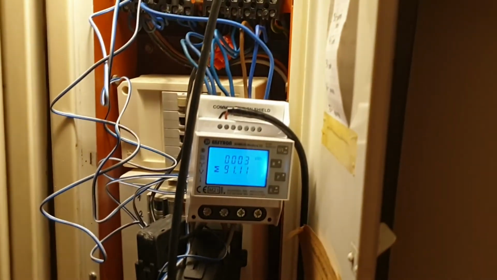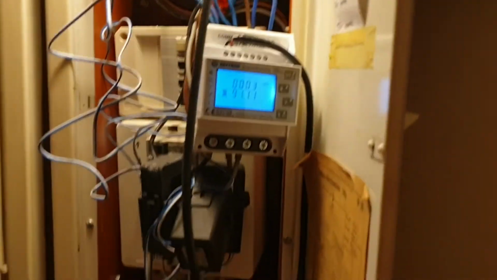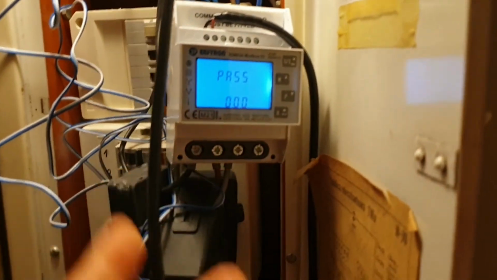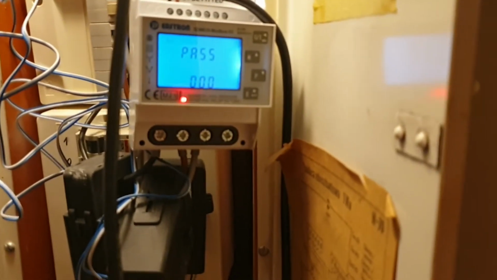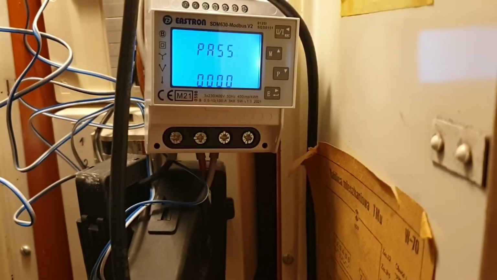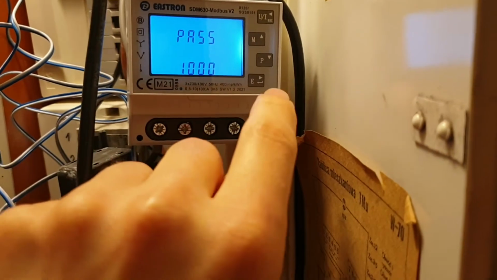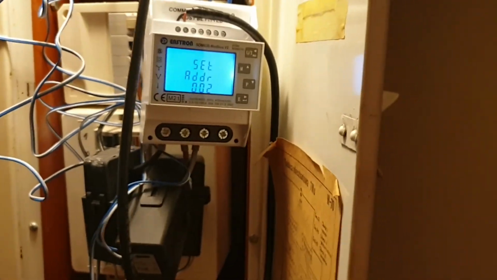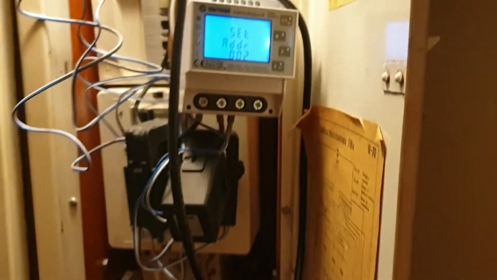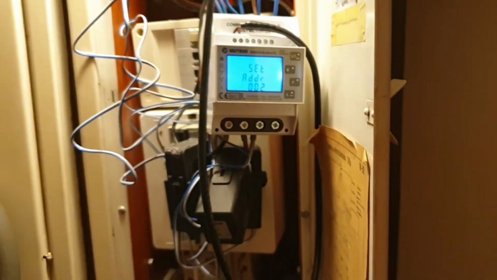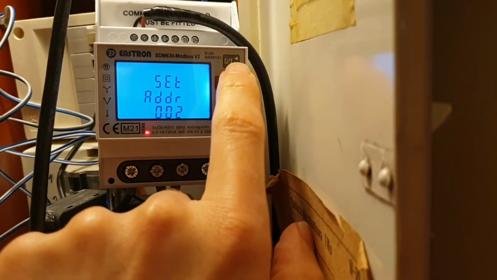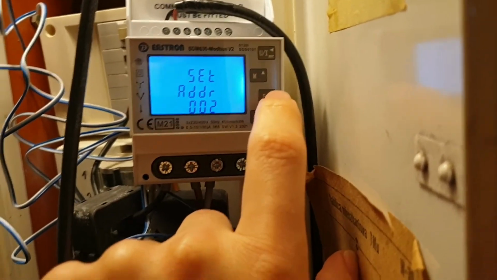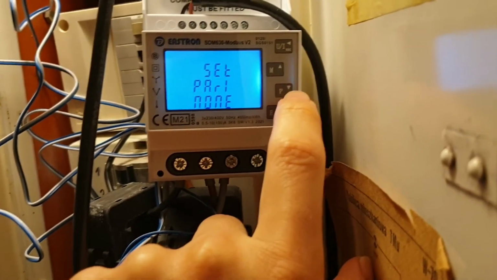So then I've moved to the current setup, and you are able to reconfigure the whole meter just by pushing the configuration button, and you need to put the PIN here, and you can also see the address for the Modbus here. So I used 2 here and 1 for the inverter, and other parameters are the same as for the inverter.